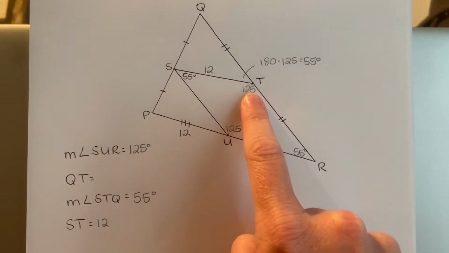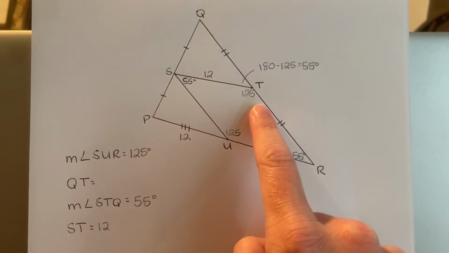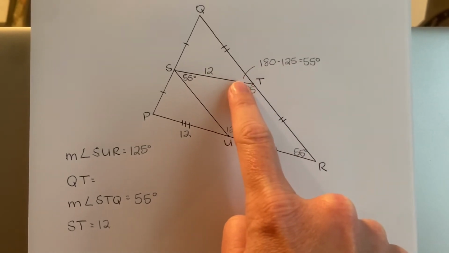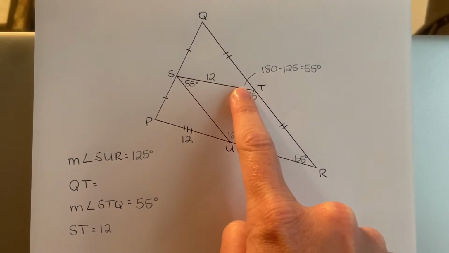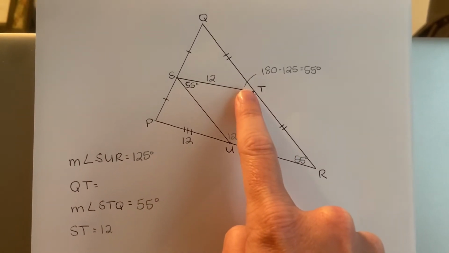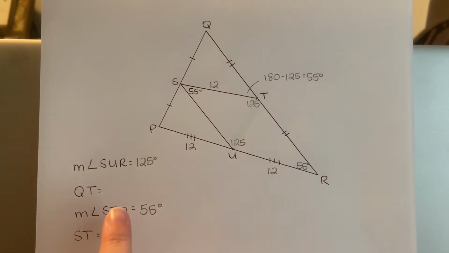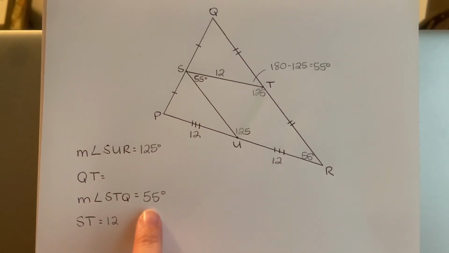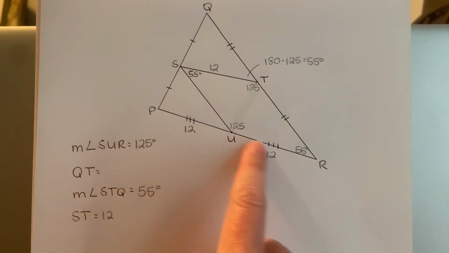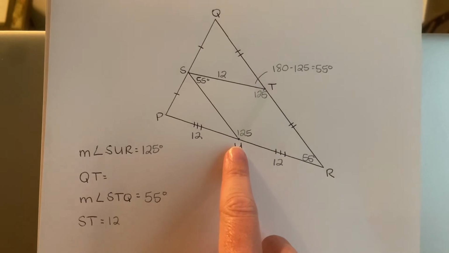Assuming that that's 125, we know that the total degrees of a straight line is 180. So I subtracted 180 minus 125, which gave me that angle of 55 degrees, further proving my theory that these lines are parallel. So if that was 55 degrees, that was one of the questions, right? Yeah, STU is 55. I also figured out the SUR because of what I just said with the figuring out the total of the quadrilateral.